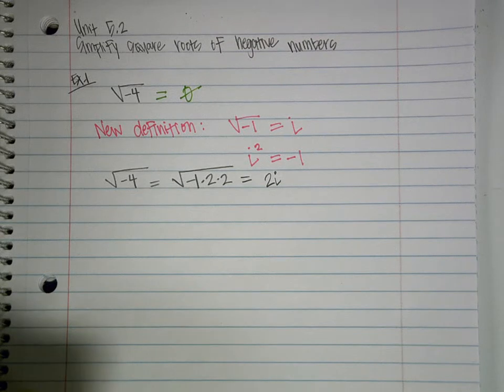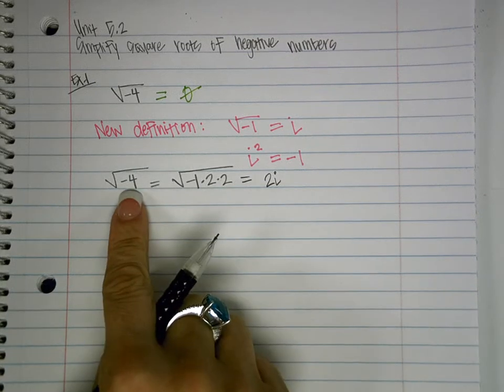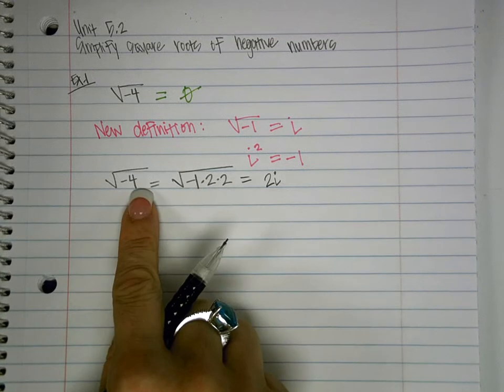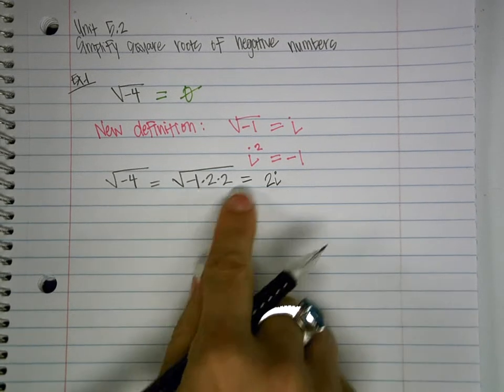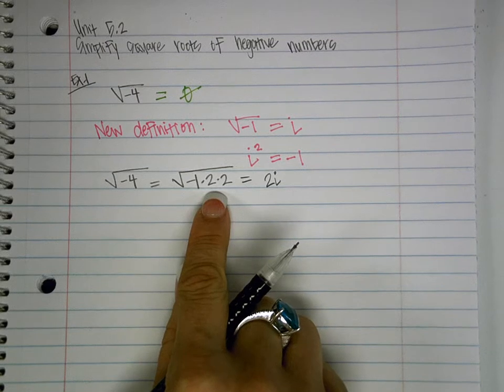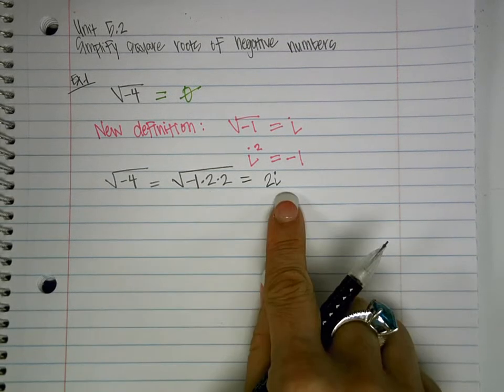You need to break it down to be a negative 1, and then 4 breaks down to be 2 times 2. So we take out a pair of 2's, and you do not need a pair to know that the square root of negative 1 is equal to i.